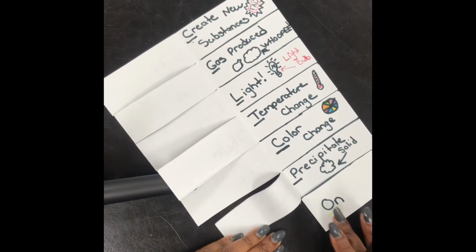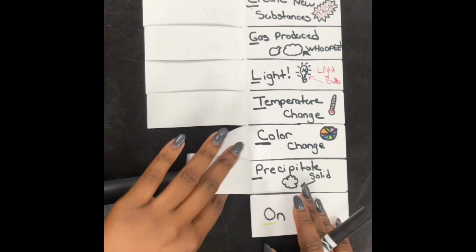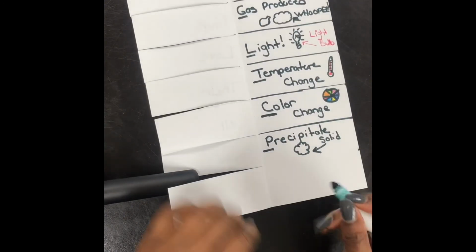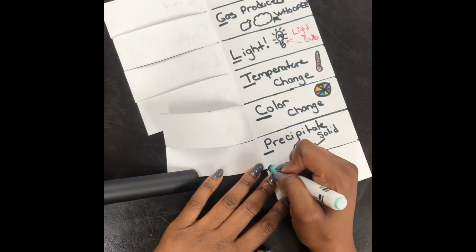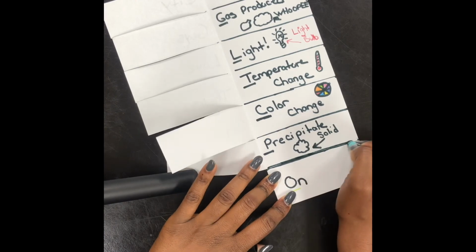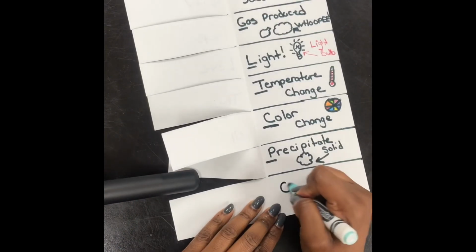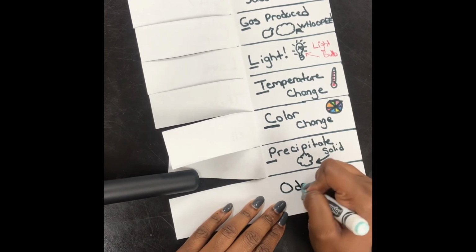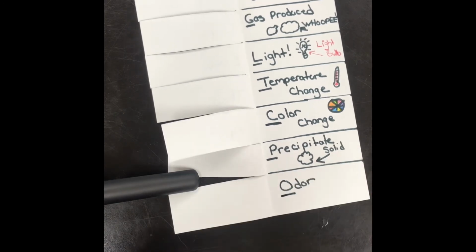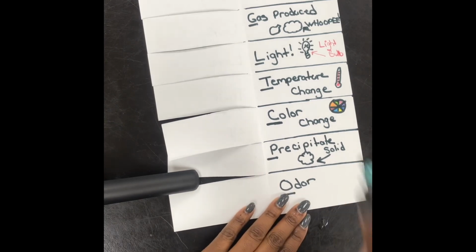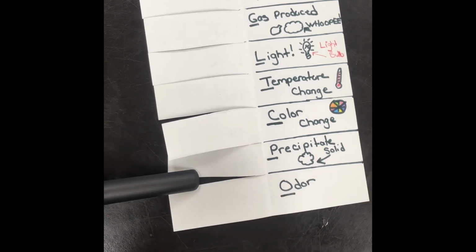And then finally, the last one, which is odor. O for odor. Oh, forgot to draw my division line. Odor, or we can say smell. Underline the O. And we're going to draw a little nose. We're going to attempt to draw a little nose. Like I said, you can draw any illustration you want.